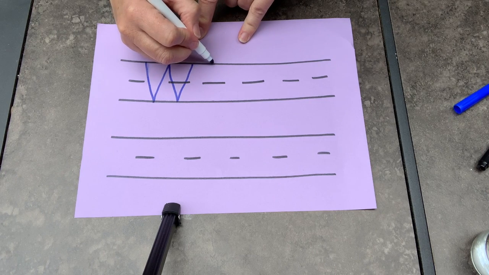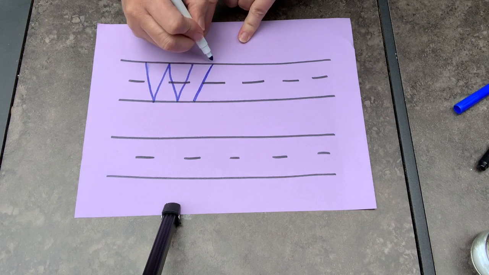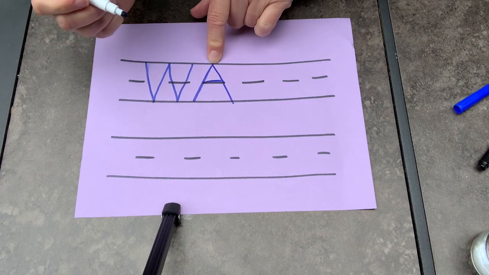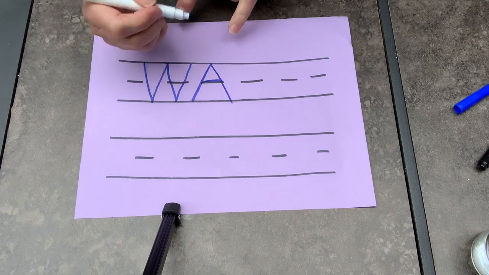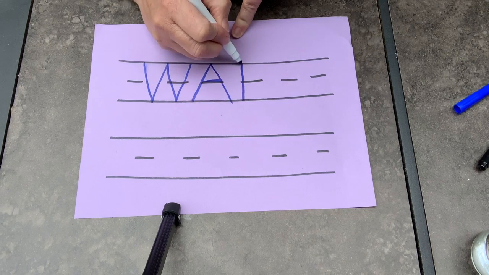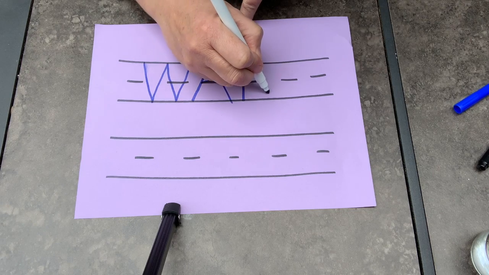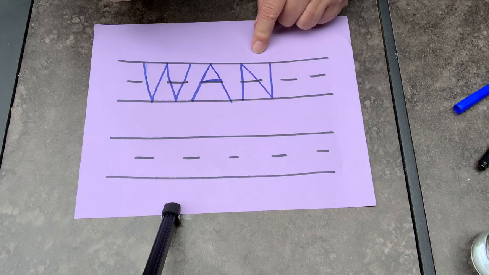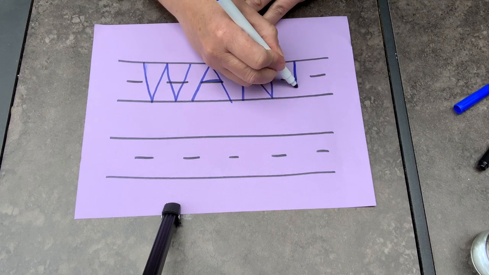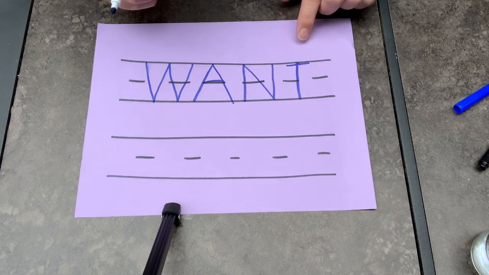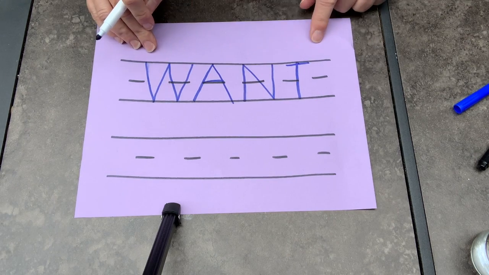We're going to do a capital A. Slide down, cross in the middle. A says ah. All right, here we go with N. N is a long line down, hop up to the top, slide down and climb up. And N says N. And then T, long line down and across the top. And it says T. When you put all those together, it says want.